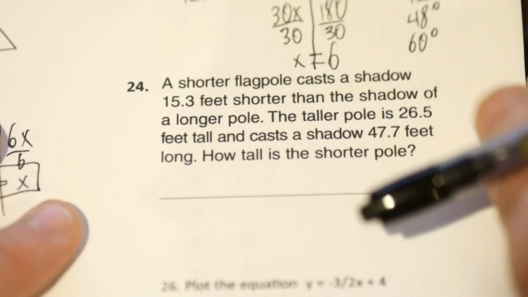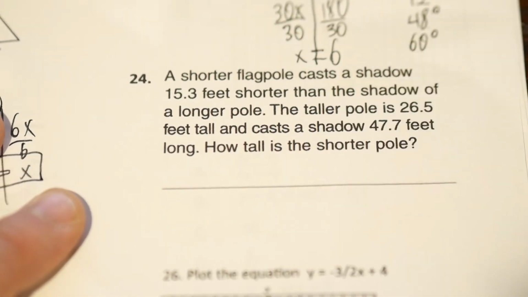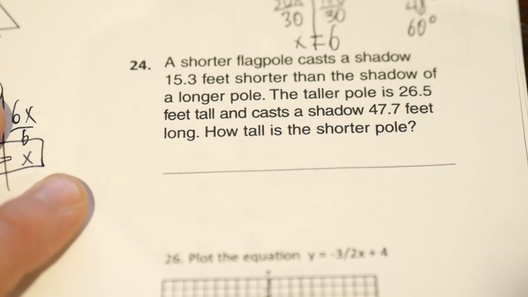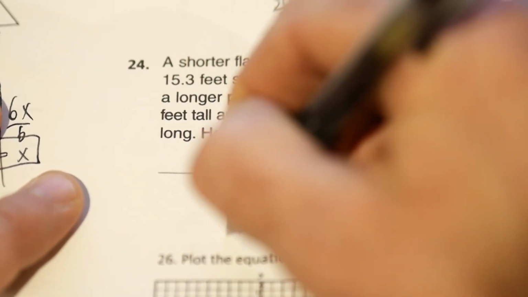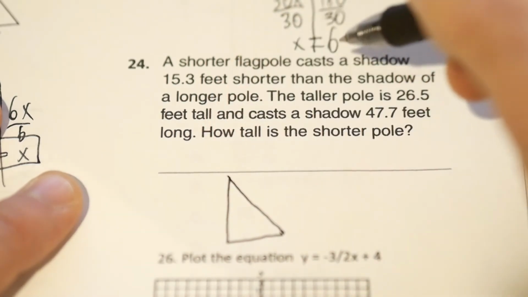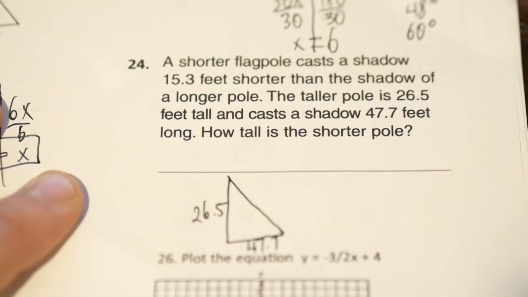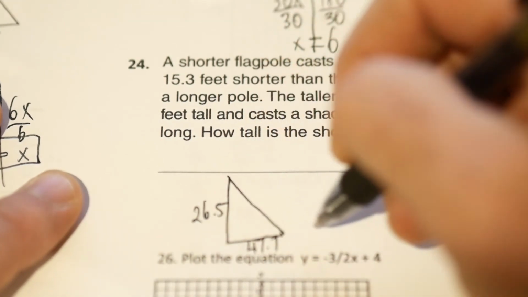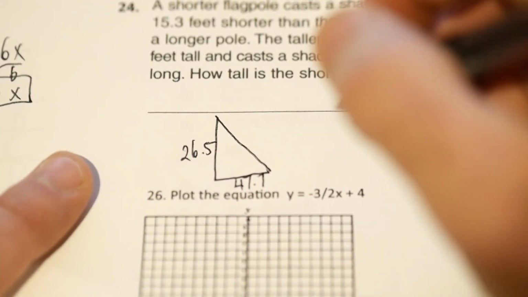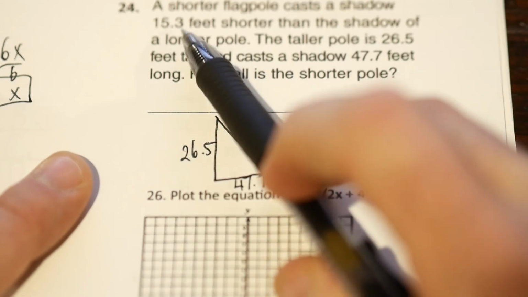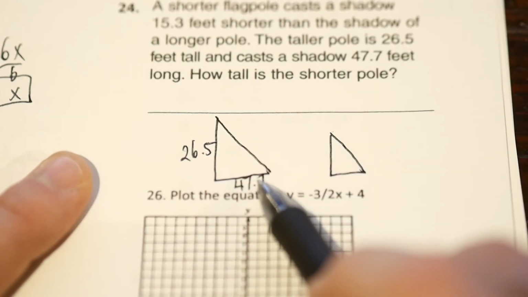Okay, jumping back up here to number 24. All right, a shorter flagpole casts a shadow 15.3 feet shorter than the shadow of a longer pole. The taller pole is 26.5 feet tall and casts a shadow 47.7 feet long. How tall is the shorter pole? Okay, so we have this taller pole that is 26.5 feet tall, and it casts a shadow that is 47.7 feet long. So I kind of drew that wrong. It should have been longer this way, but we'll go with it. Okay, and then there's a shorter pole, and it says that the shorter pole casts a shadow that is 15.3 feet shorter than this one.